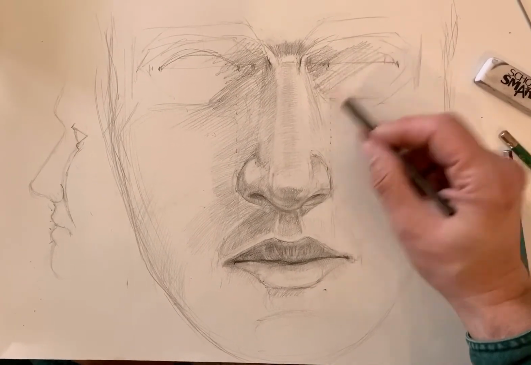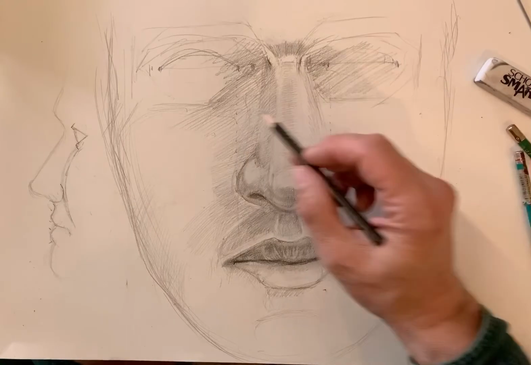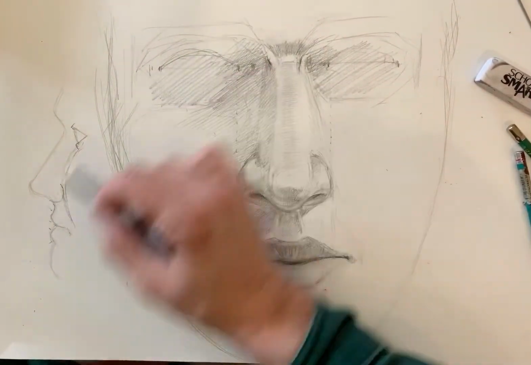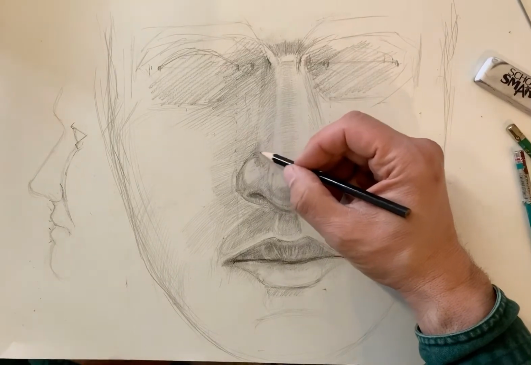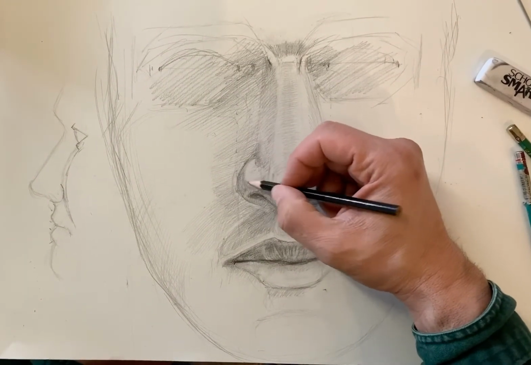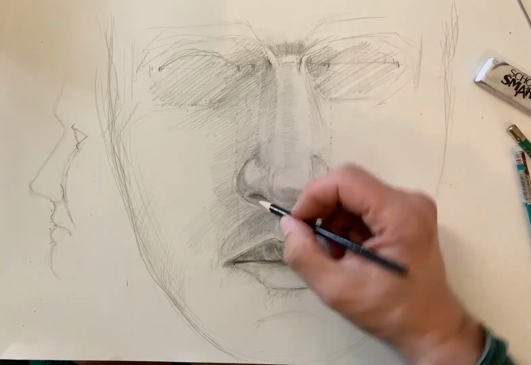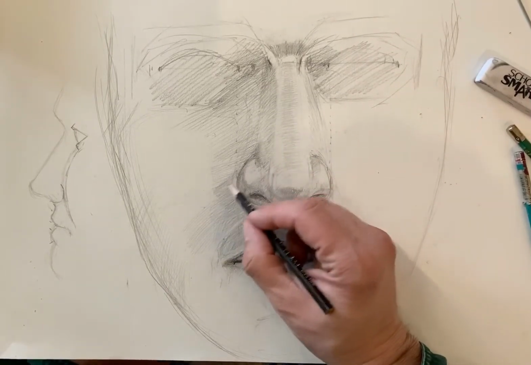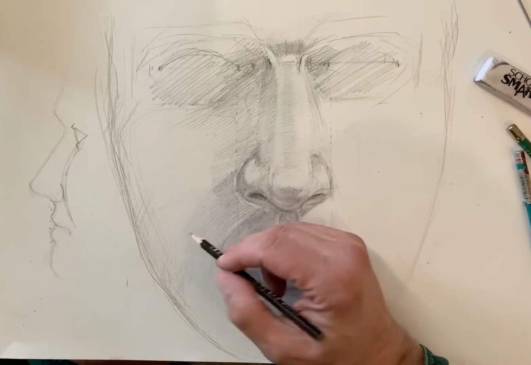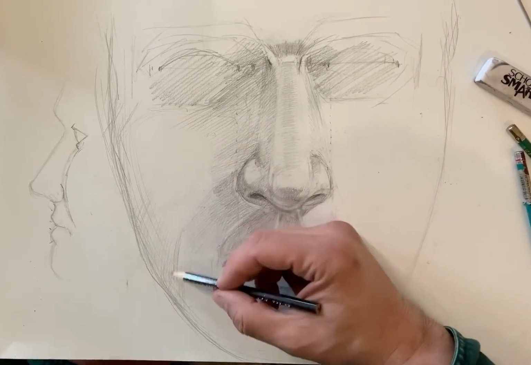Just thinking in terms of value, I'll put it in. I'll put the sockets in. I prefer following the form.